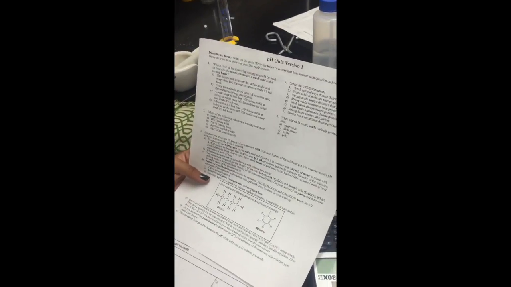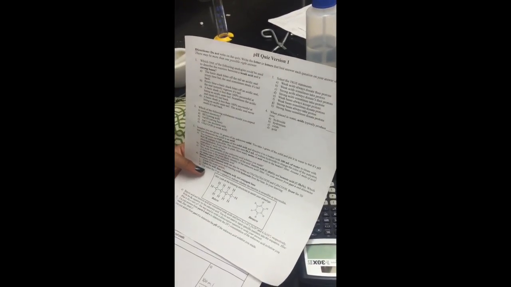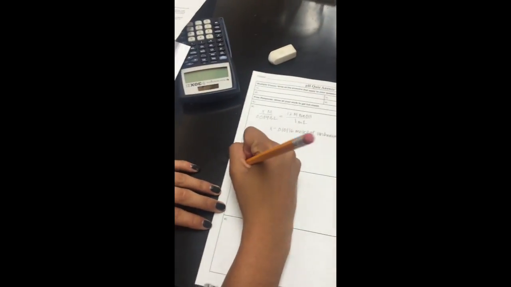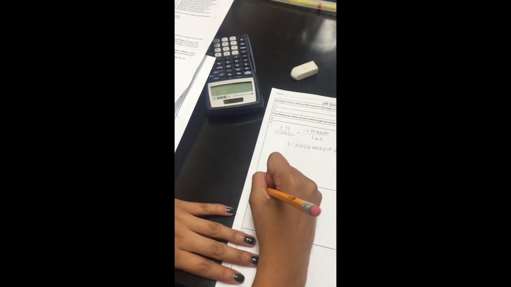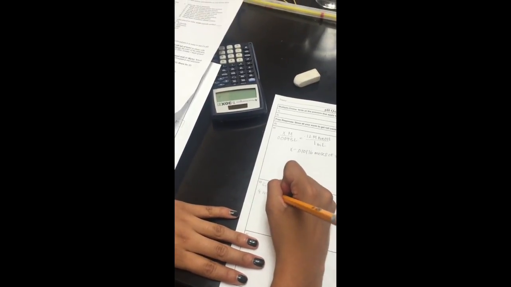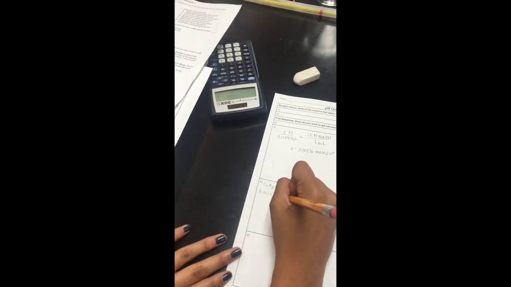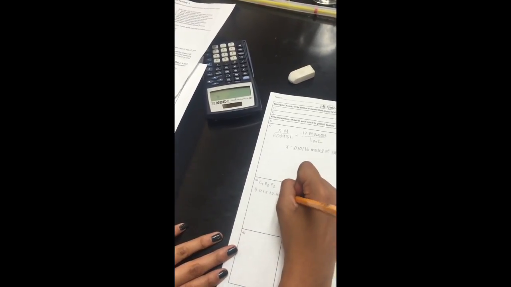Part C is asking to decide if the unknown acid is butyric acid or benzoic acid. To figure that out, you want to use molar mass. First you find the molar mass of both acids. Butyric acid is C4H8O2. Using your periodic table, it's 4 times 12 plus 8 plus 2 times 16, which gives you 88 grams.